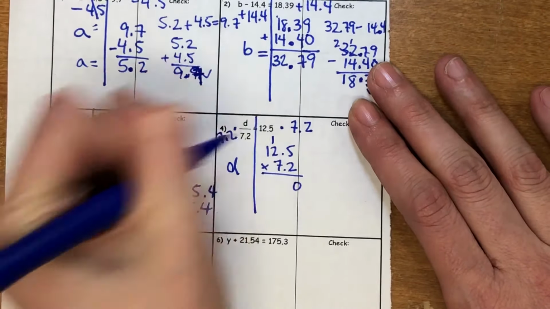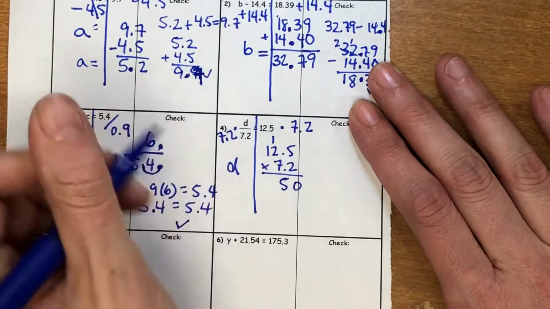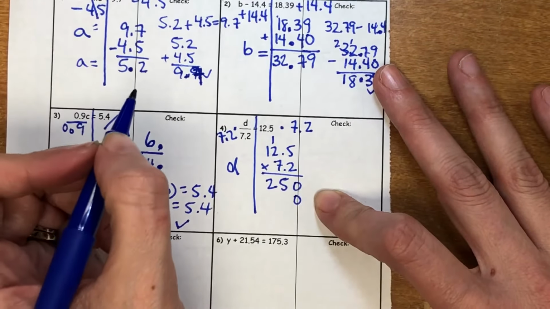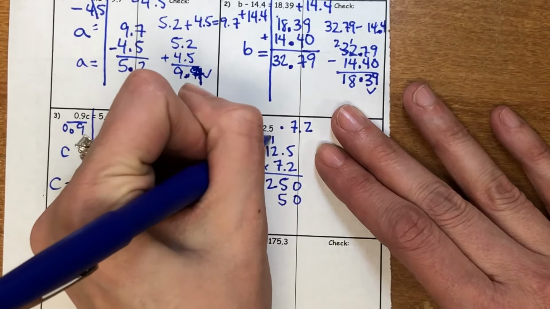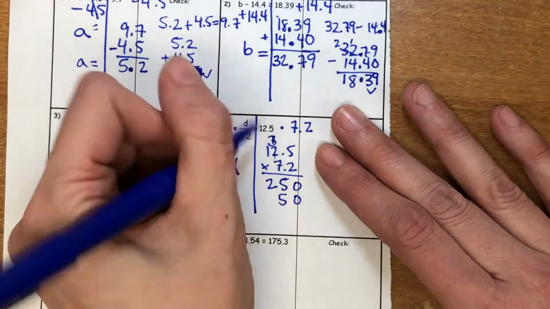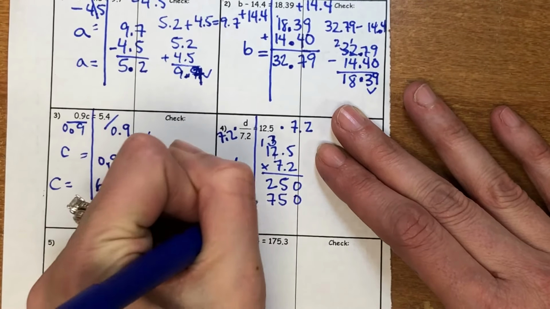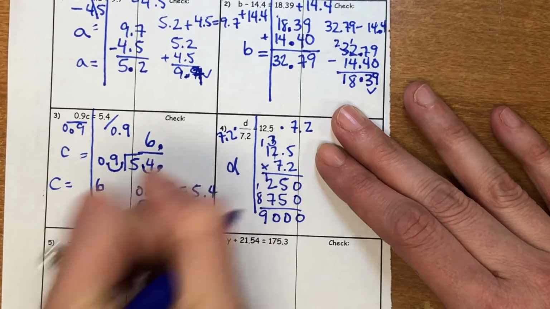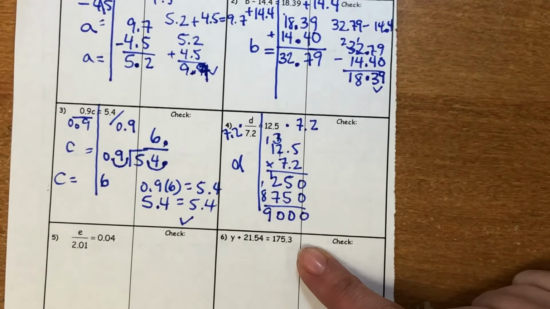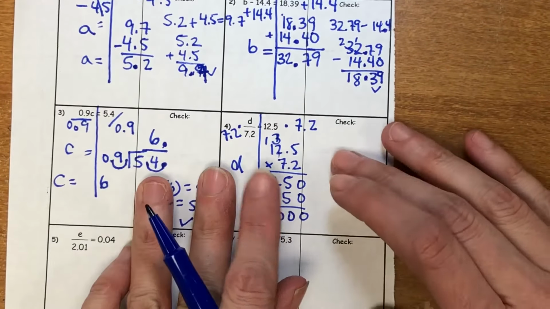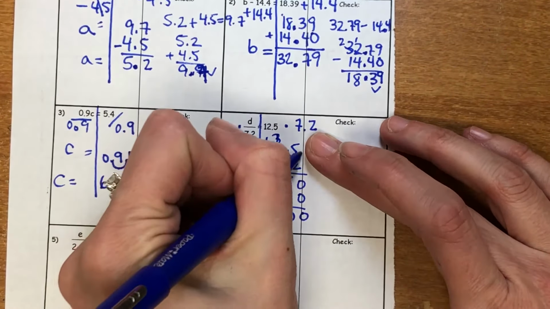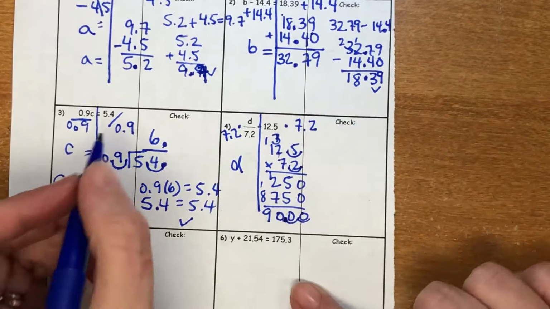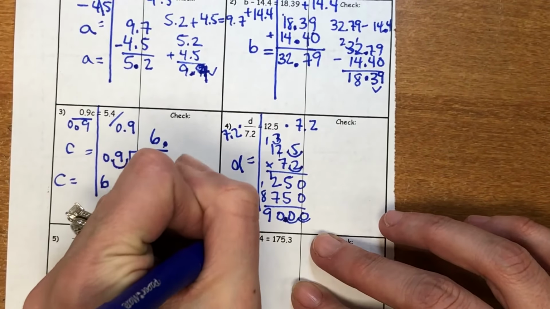5 times 2 is 10, carry the 1. 2 times 2 is 4, plus 1 is 5. 1 times 2. Put a 0 when you're multiplying by the next place value. 5 times 7 is 35, carry the 3. 2 times 7 is 14. 14 plus 3 is 17. And you should get, adding all those up, 9,000. But it's not 9,000, so I have to go back to my factors and count how many decimal places I have. 2, so I have to move it twice. 1, 2. So my answer is 90.